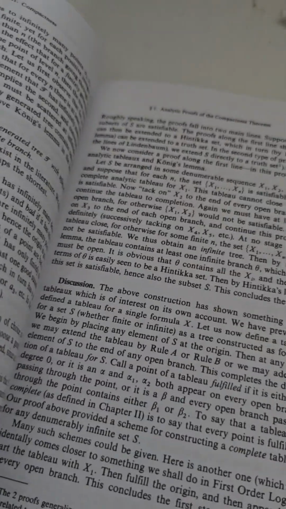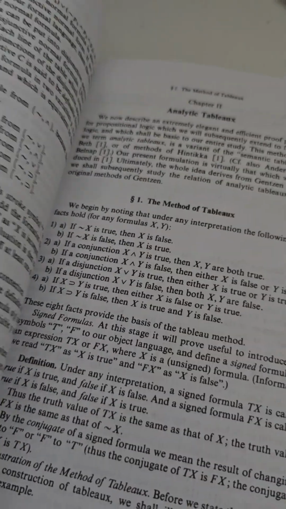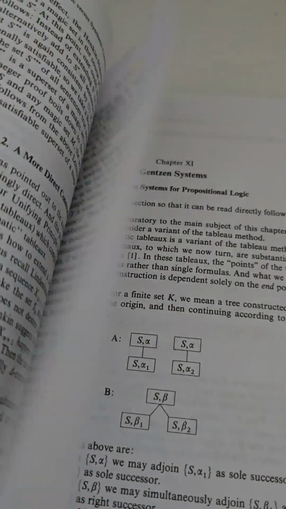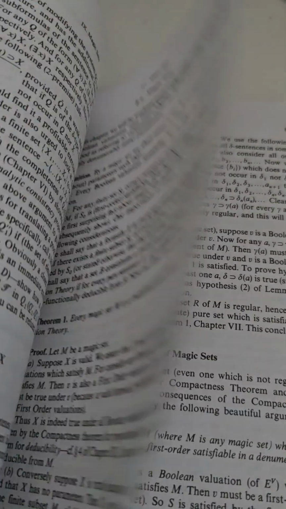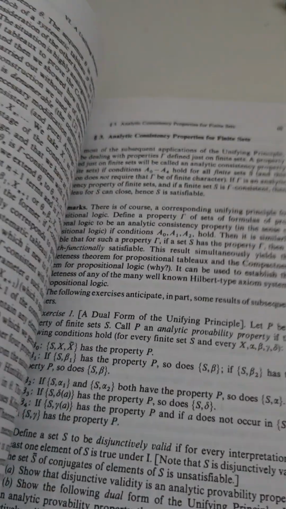So yeah, basically all about first order logic and about exactly how they are done. Pretty nicely done. Yeah, definitely. If you're into logic, maybe you like this book as well.